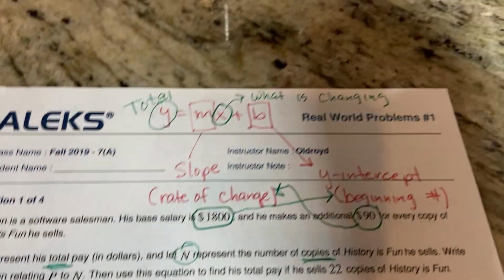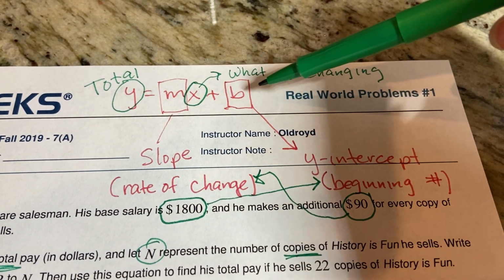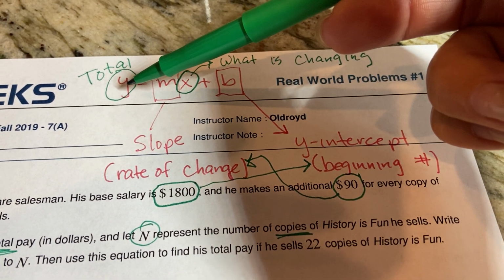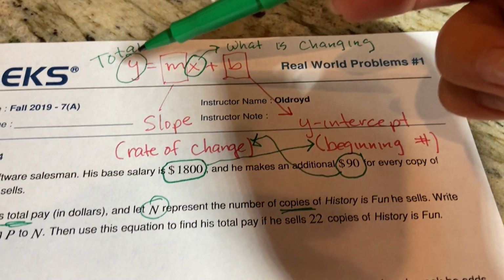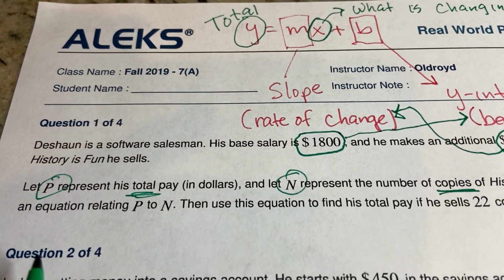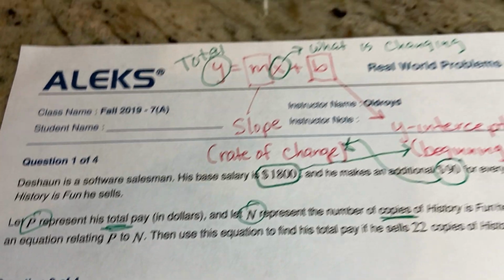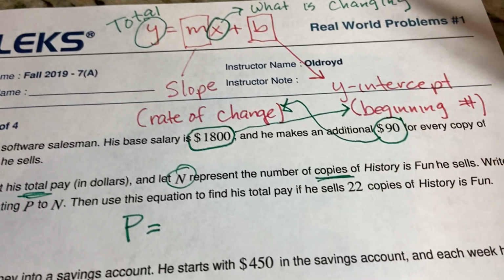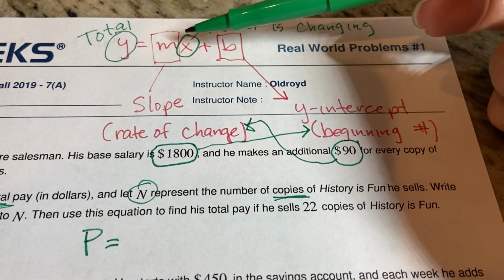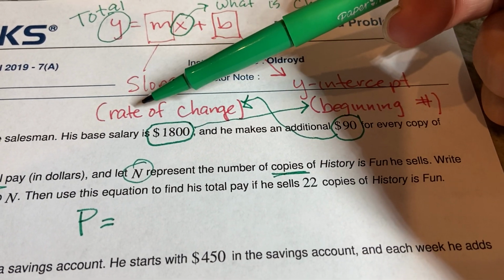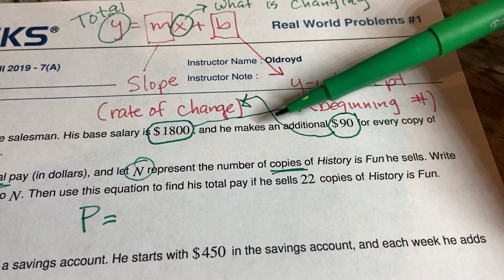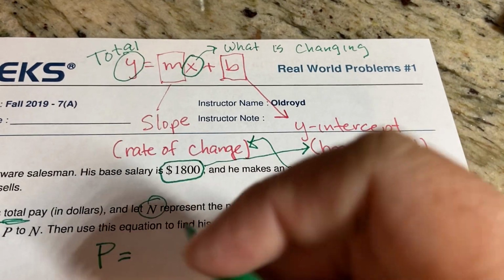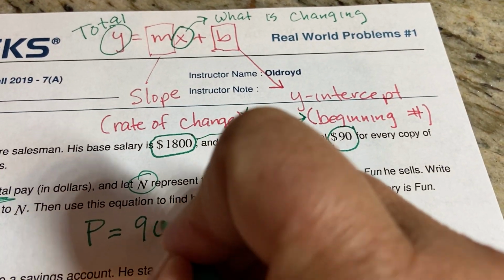Okay, here we go. We're using this format. So the first one, instead of a y, what was our total they told us to use? Let P represent his total. So we're going to do P equals. Then right here for slope, rate of change, what amount changed? That was the $90. That's going to go right there.